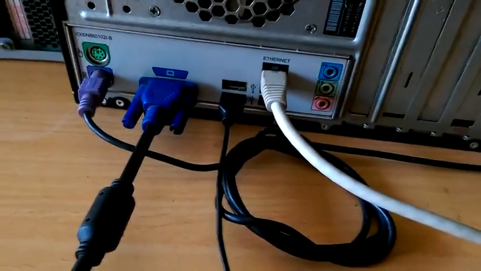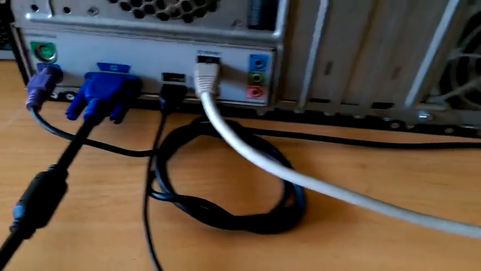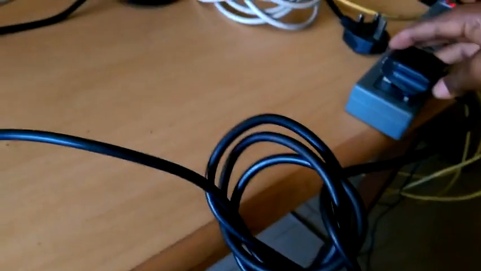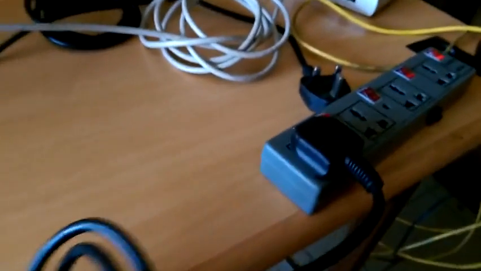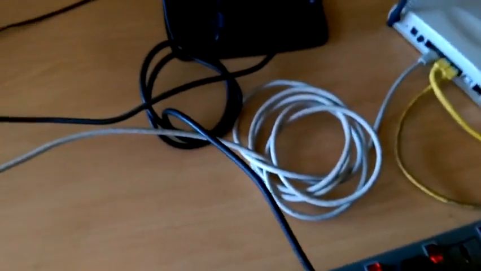So if I'm sure that everything is okay, I can take the power cable for the machine, then plug it into the socket. Then the power from the monitor is here. I can also plug it into the power socket, so that everything here has power.